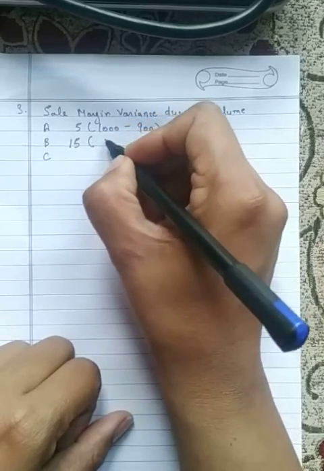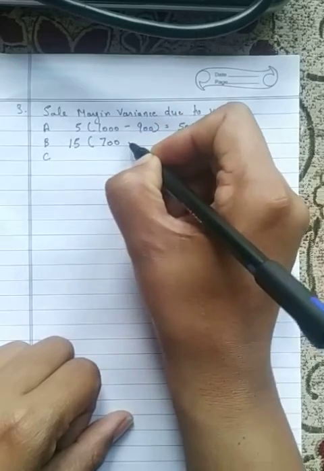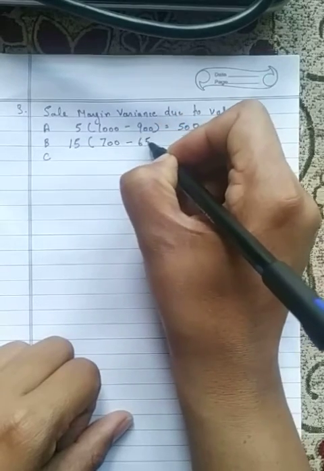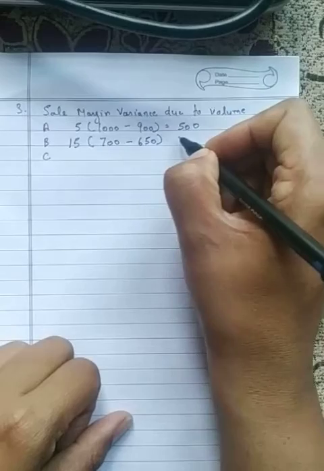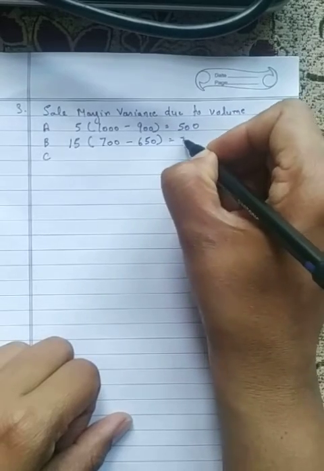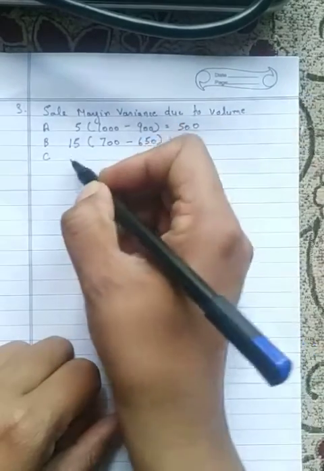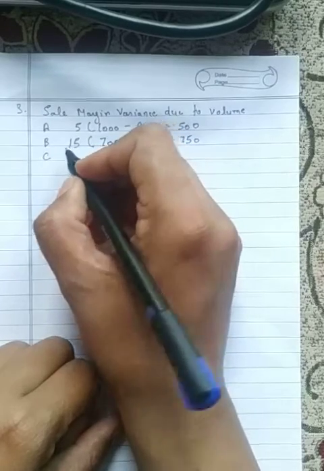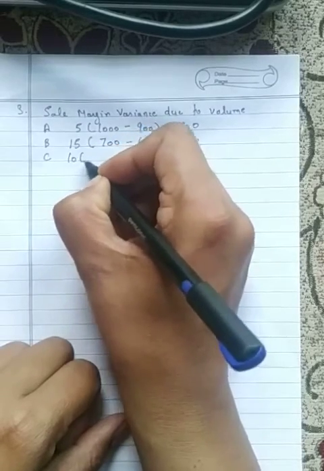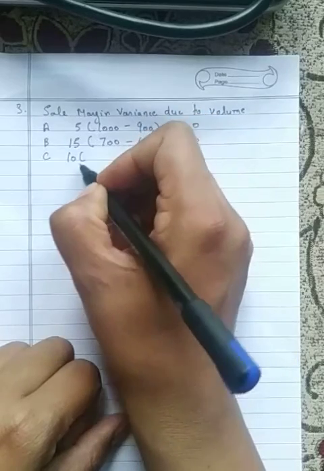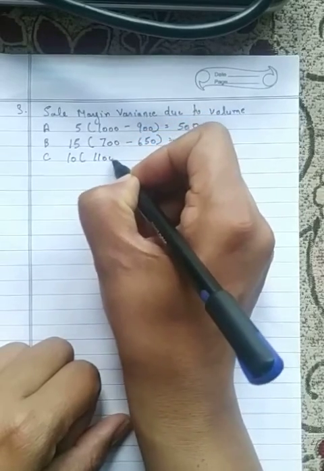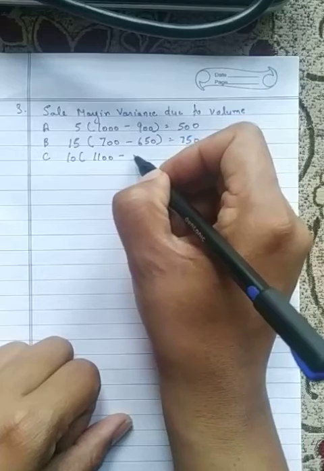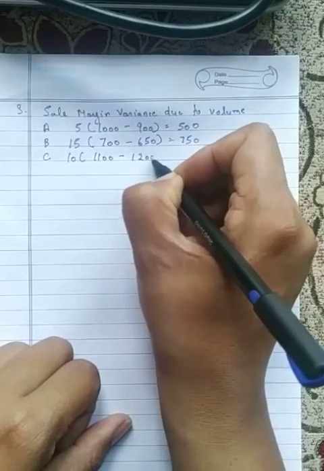Now standard profit per unit for B is 15, actual quantity of B is 700, standard quantity of B is 650. Answer is 750. Now for C, standard profit per unit is 10, actual quantity of C is 1100, standard quantity of C is 1200.